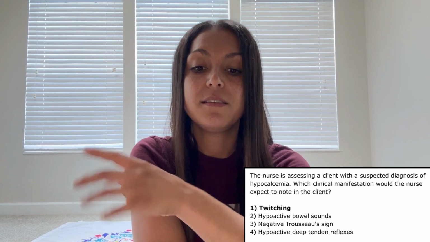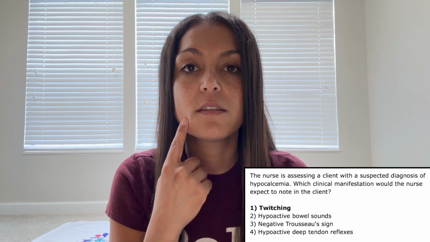Positive Trousseau sign. Your Trousseau sign will be going. That's when you put a blood pressure cuff on your arm, right? And you'll see twitching. T, Trousseau, T for twitching. That's a good way to remember it. Positive Chvostek sign. If you go like this, you'll see twitching. Hypocalcemia. That's a good way to remember it, guys.